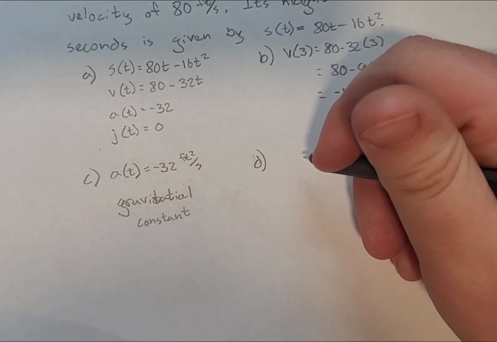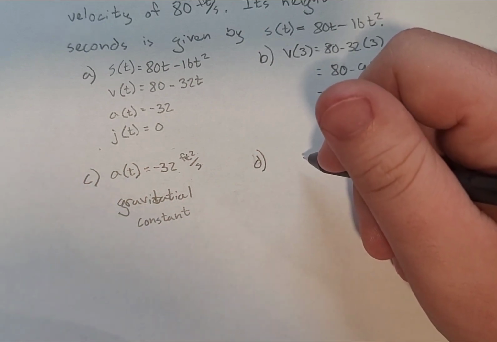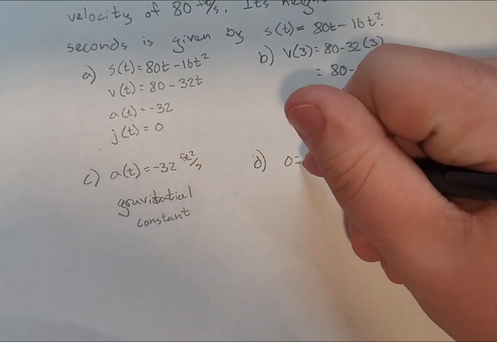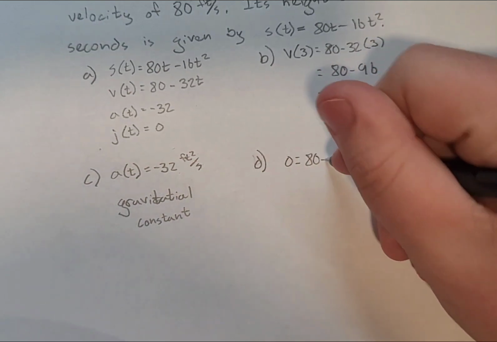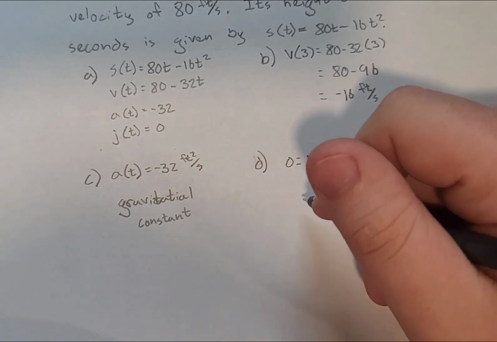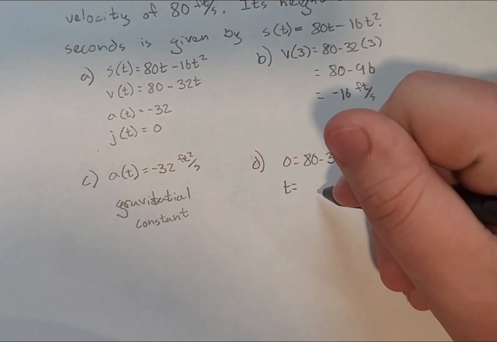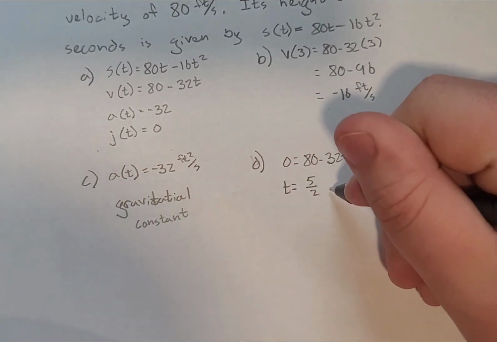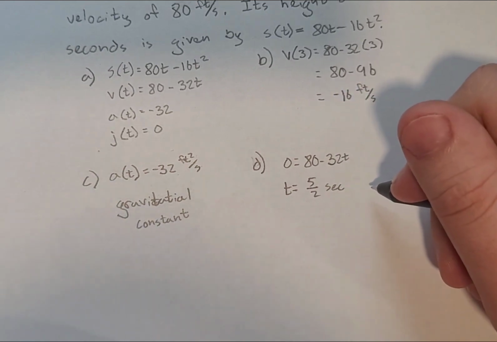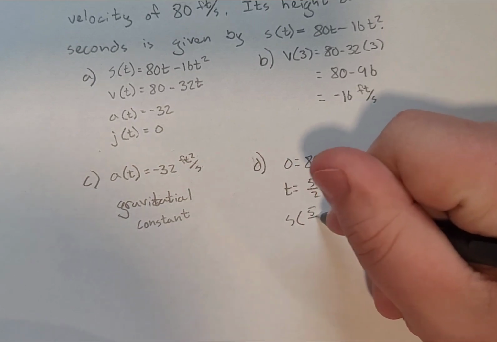For that, we need to set the velocity function equal to 0, like so, and we need to solve for t, which ends up giving us 5 over 2. Then we're going to take that and plug it back into the position function.